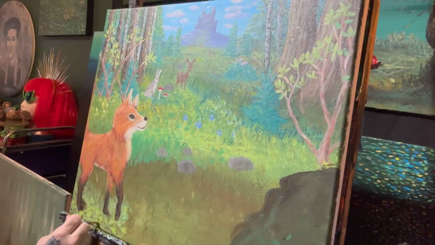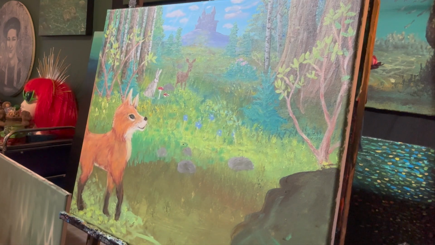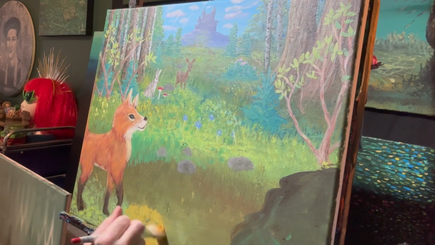So I fixed his little paw so it looks like he's moving forward, and then I started working on the ground a bit more.